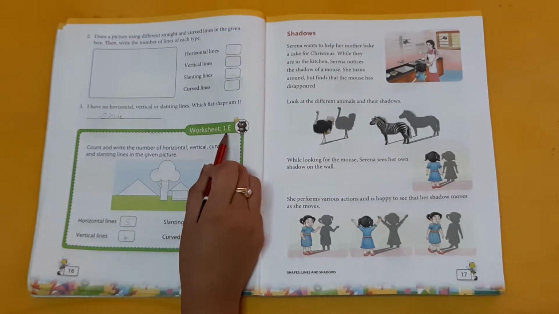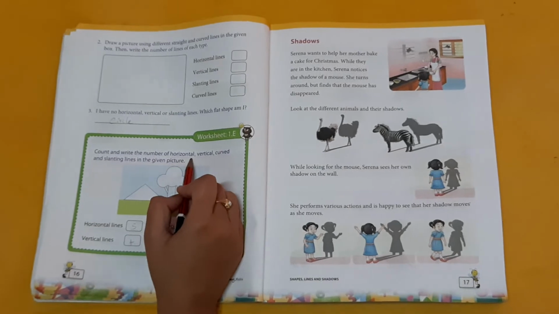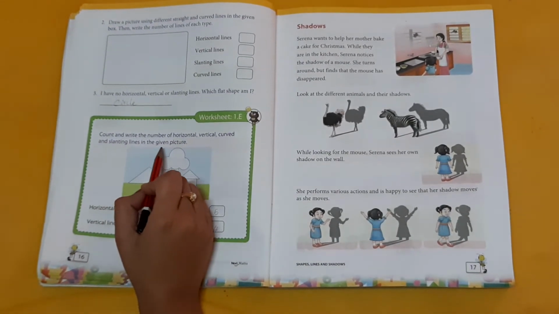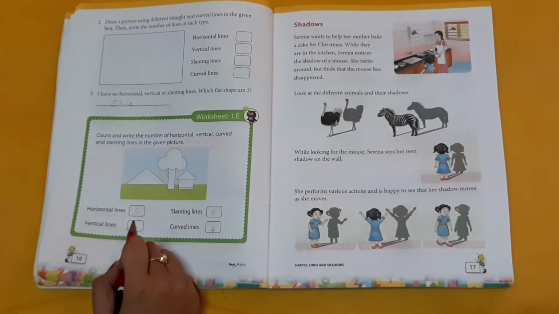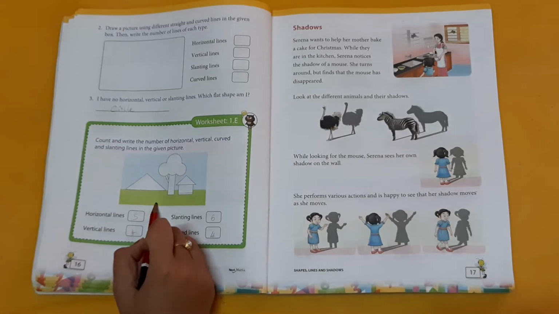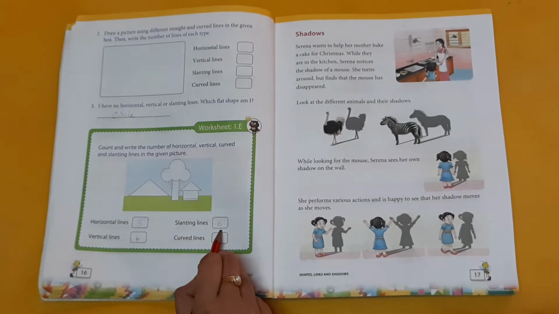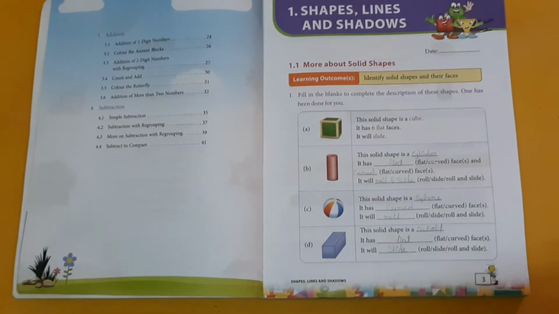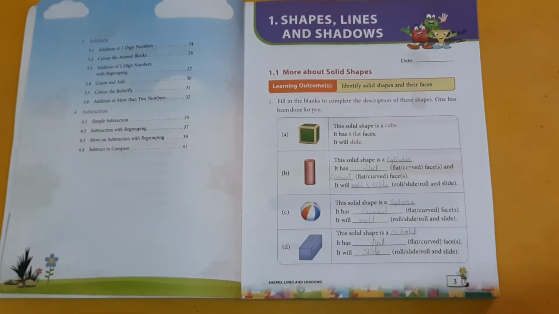Worksheet 1.E. Count and write the number of horizontal, vertical, curved and slanting lines in the given picture. Horizontal lines. There are 5 horizontal lines in the picture. Vertical lines 4, slanting lines 6, curved lines 4. Children, open Term 1 Book B, page number 3.